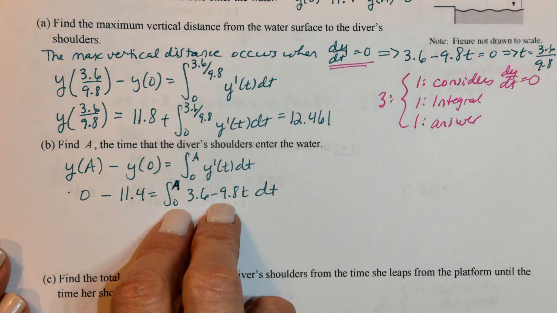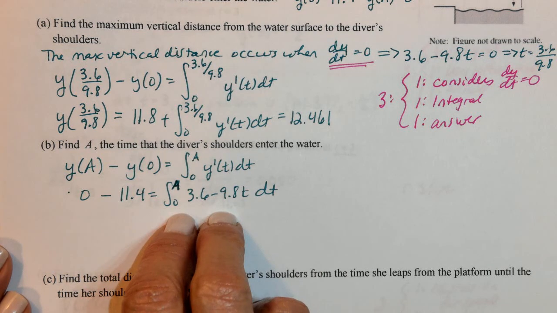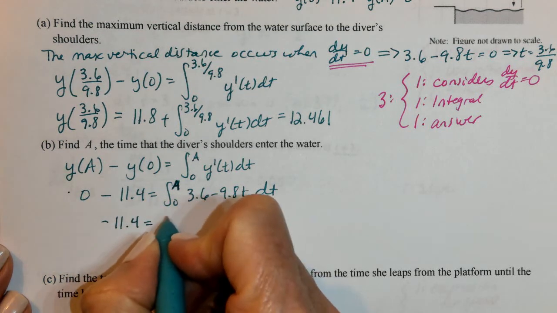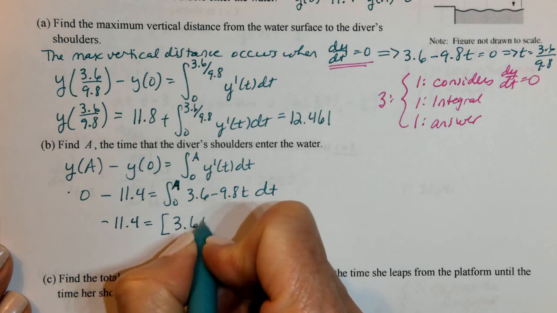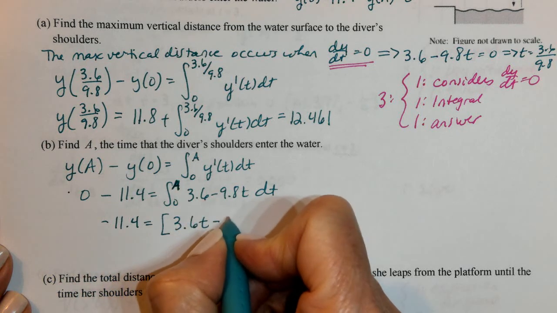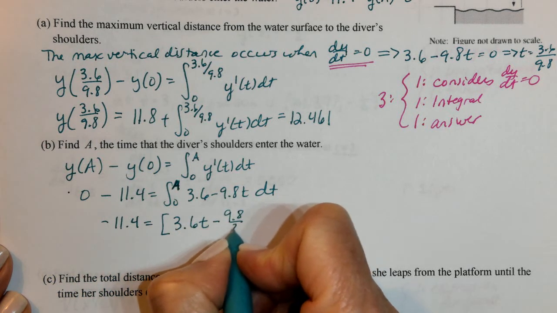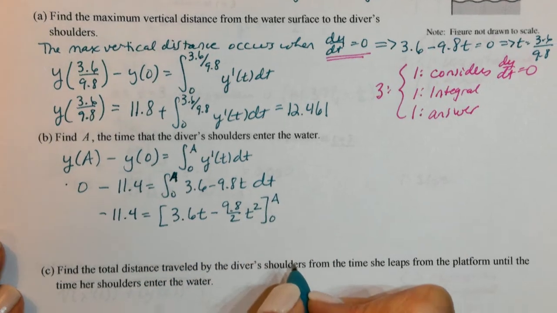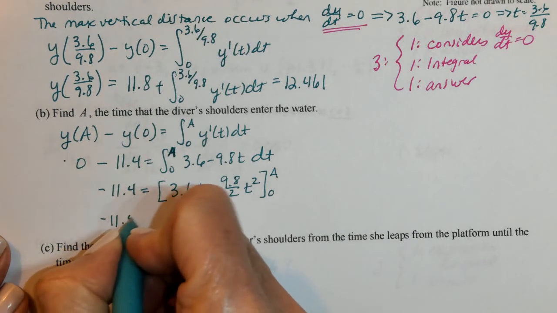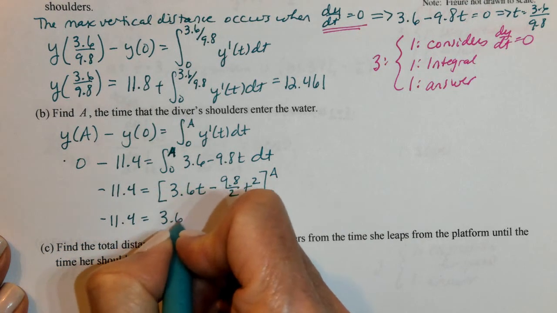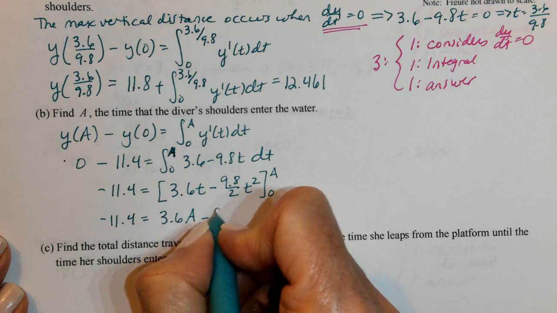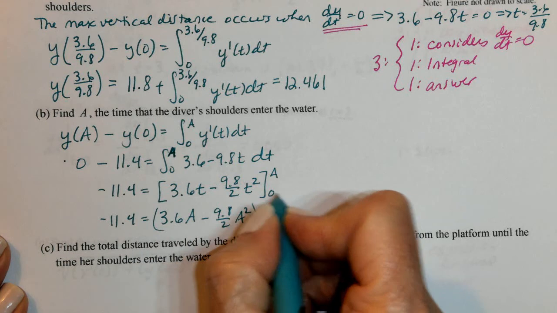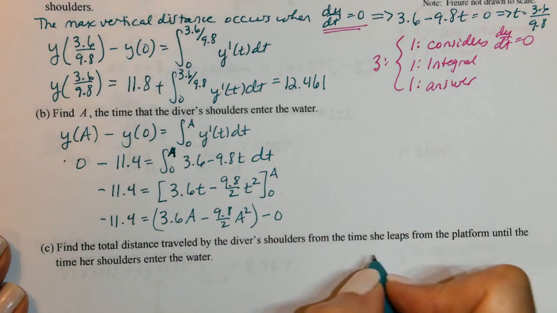It's not going to be hard, but we need to evaluate this by hand to find A. So I have negative 11.4 is equal to 3.6t, little power rule going on here, minus 9.8 over 2 t squared, evaluated from 0 to A. So that's 3.6A minus 9.8 over 2 A squared minus, when we put 0 in for t, we just get 0.